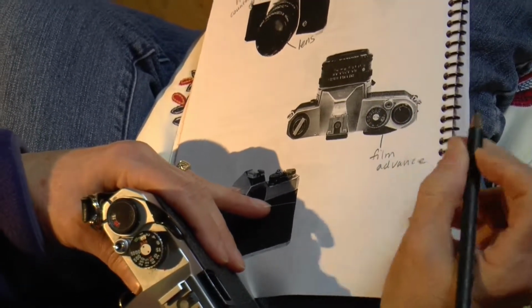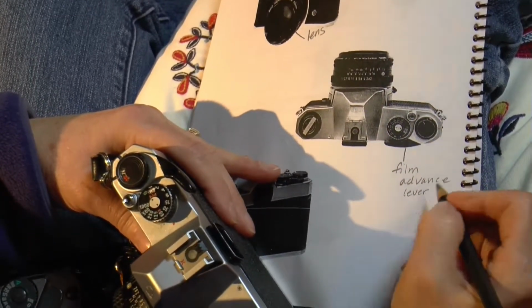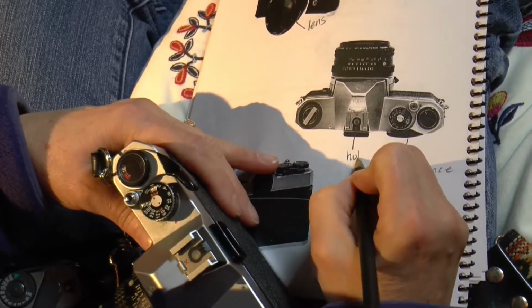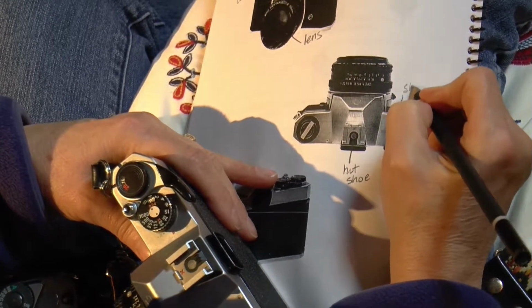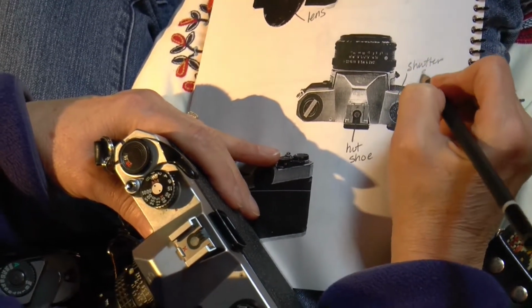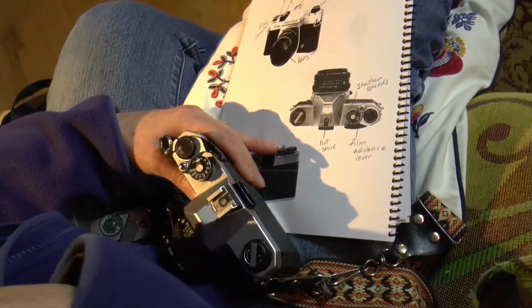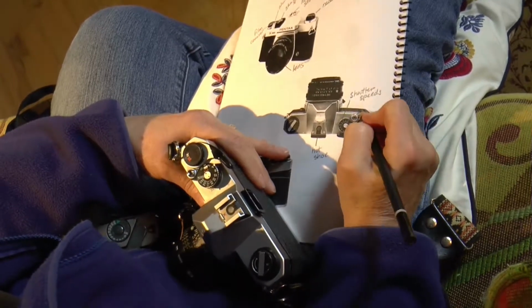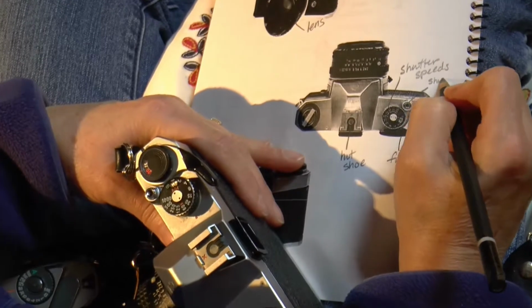Because this camera is not going to do anything for you. You're going to have to do everything. You're the photographer, you're doing the thinking. So here we have the hot shoe. Here we have shutter speeds. And that tells me how fast the camera is letting light come in. This is, what is this one called? It's the shutter release.